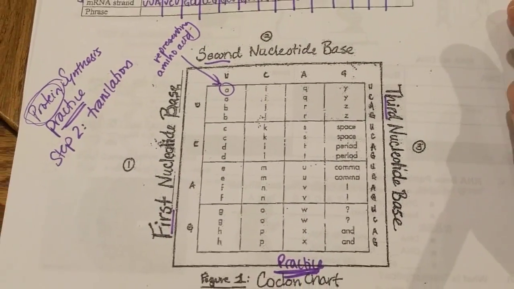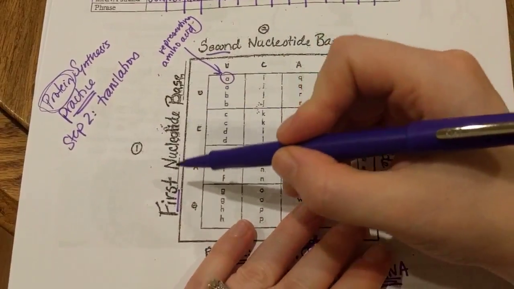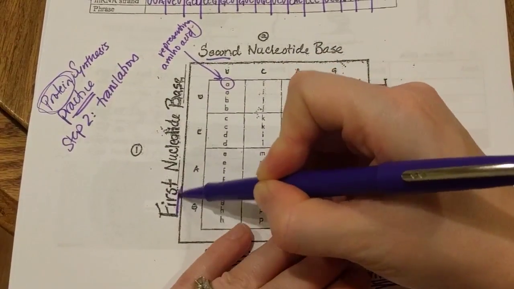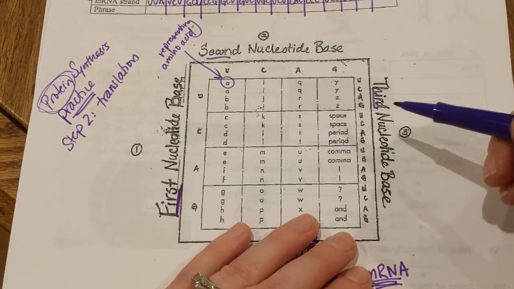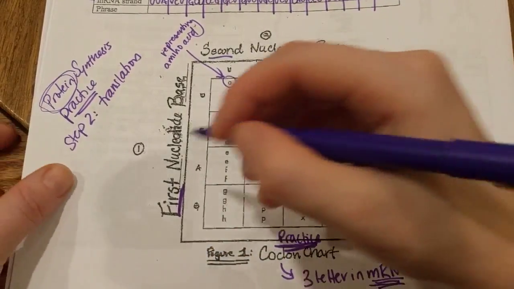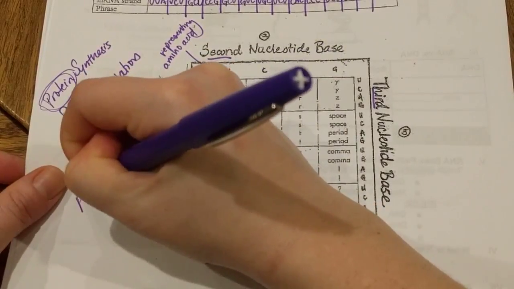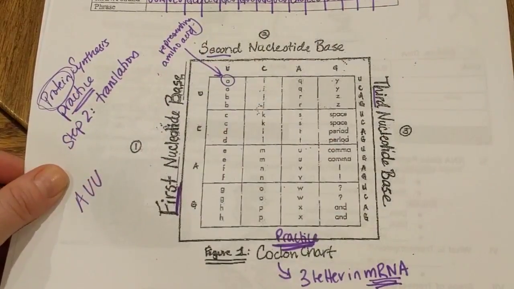This codon chart is really nice since it's for practice. It tells me that the first side I'm looking at is on the left, the next one will be on the top, and the next one will be over here. So our first codon, I'm going to write off to the side to help us remember, is AUU.